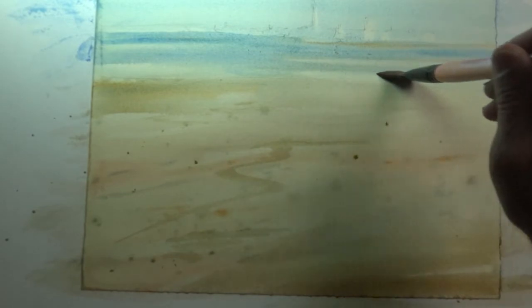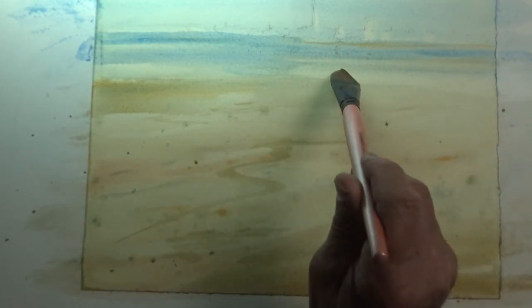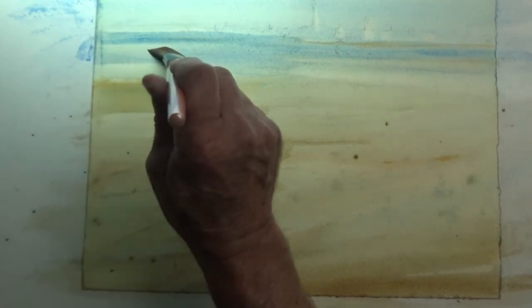Water, clear water. Okay, lifting that value right out of there. Got some highlights over here as well.